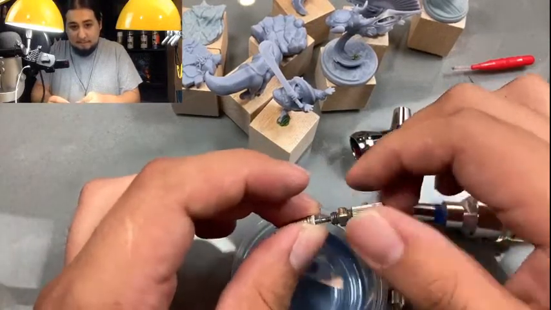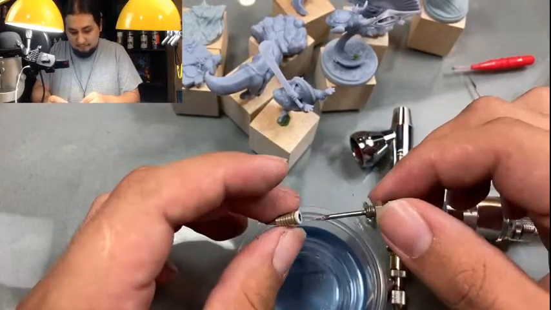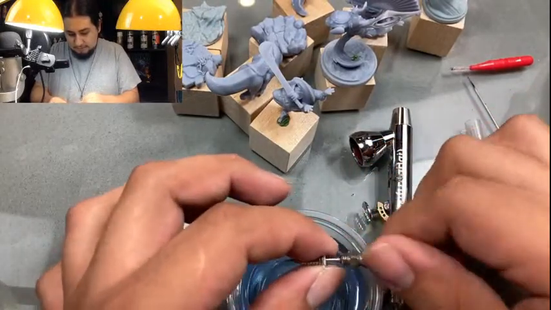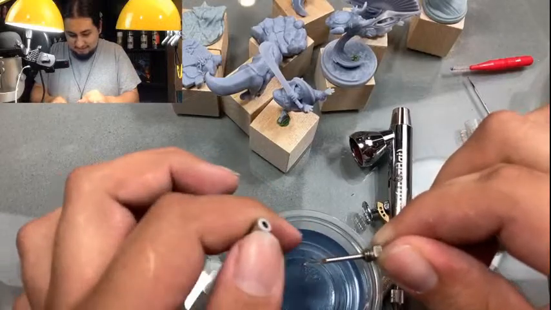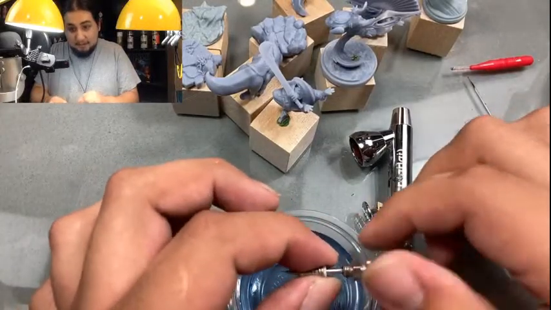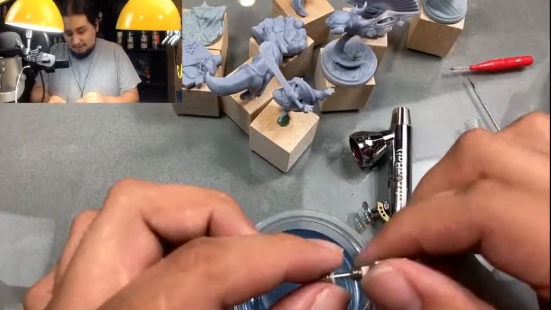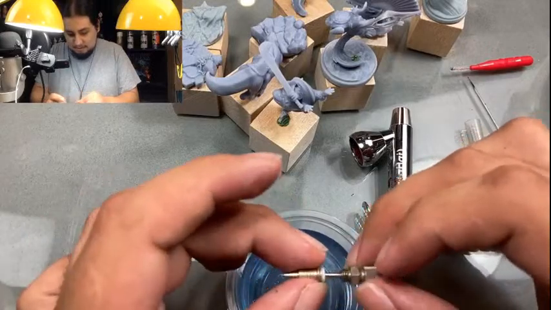Oh, was that for the snow base? Yes, it was. Oh, wow. It looks like I've just about got it out of there. What are you using as your solution?